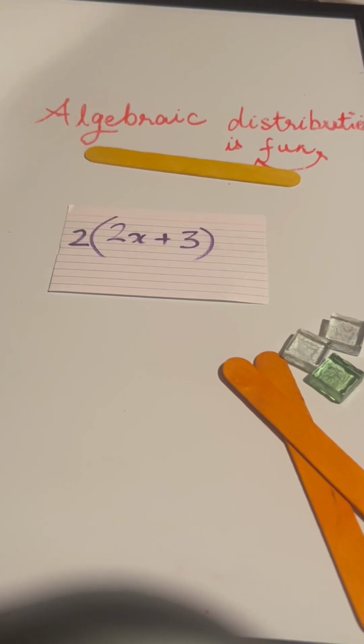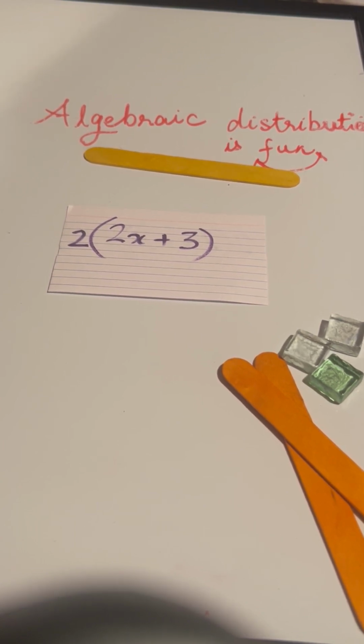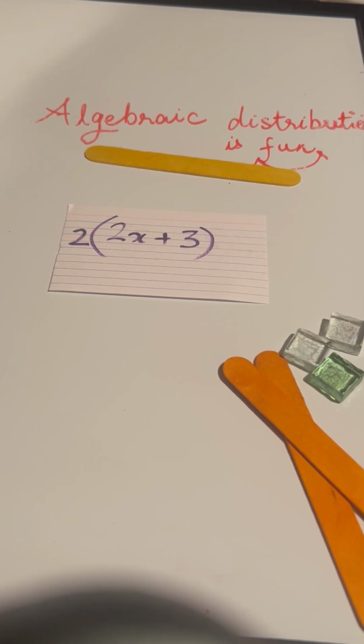Welcome back, everyone. Let's get cracking with some algebraic expressions this time. We'll apply the distributive property to variables and algebraic expressions as we did with arithmetic expressions before.